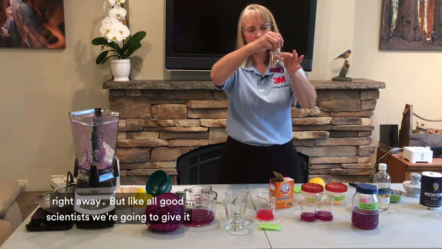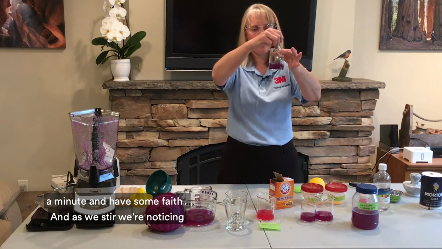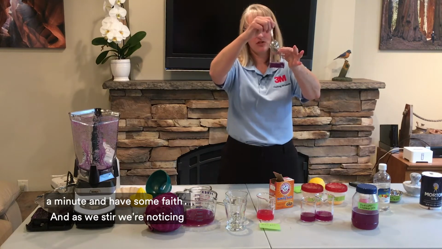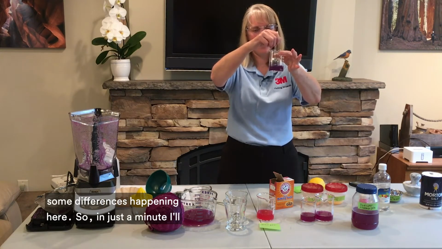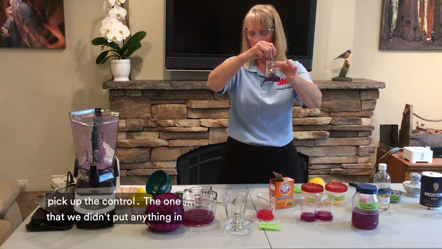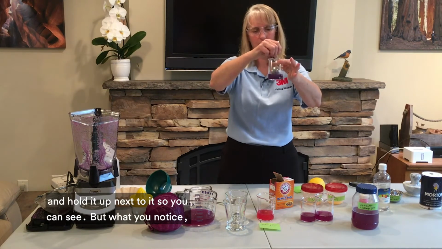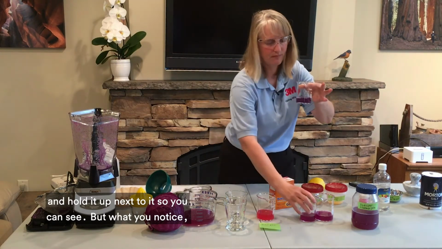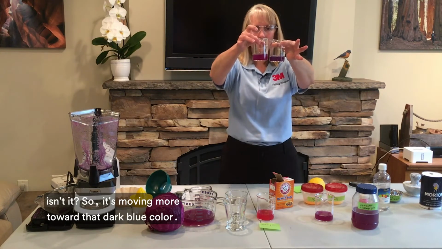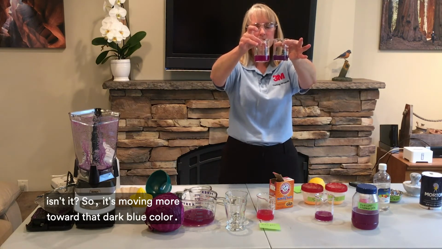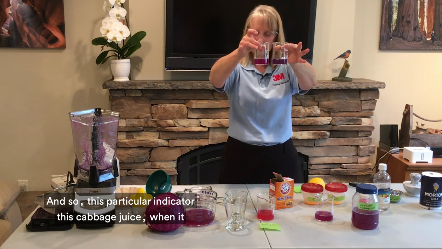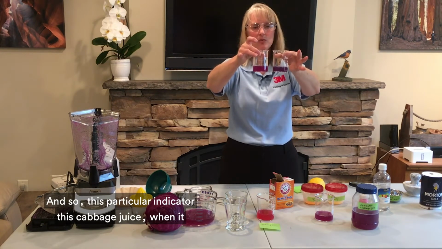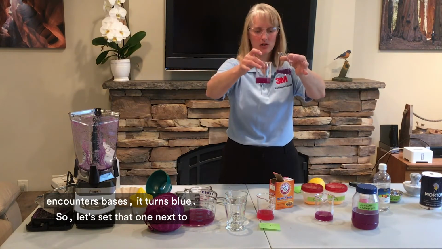But like all good scientists, we're going to give it a minute and have some faith. And as we stir, we're noticing some differences happening here. In just a minute, I'll pick up the control, the one that we didn't put anything in, and hold it up next to it so you can see. But what you notice is that it's changing color, isn't it? So it's moving more toward that dark blue color. And so this particular indicator, this cabbage juice, when it encounters bases, it turns blue.